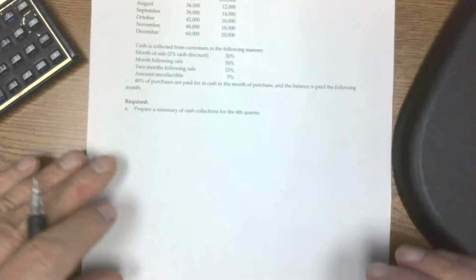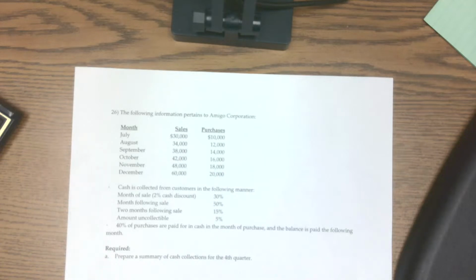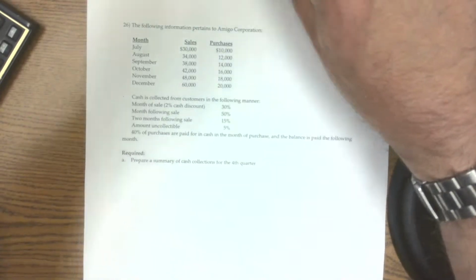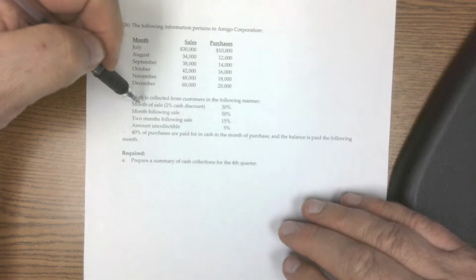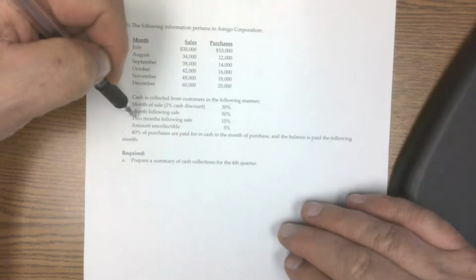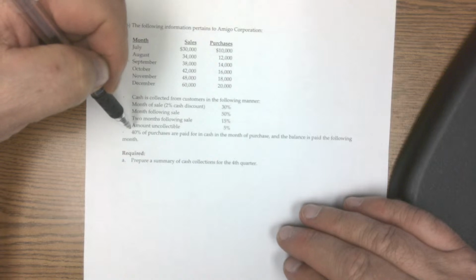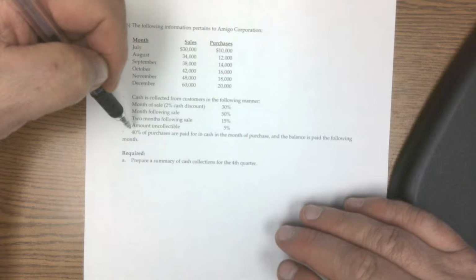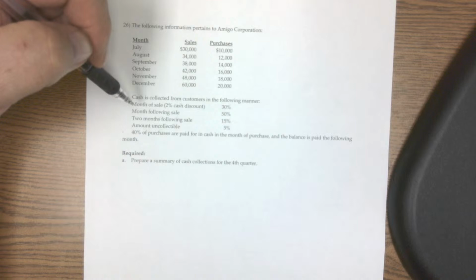And then finally, the last problem in this exam, you're going to see cash collections budget. This is one you'll probably see. Cash is collected from customers in the following manner: month of sale, and they get a 2% cash discount. Month following sale, 50%. 2 months. Okay. Okay, so cash collections.